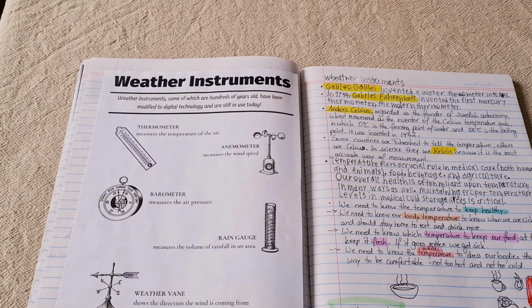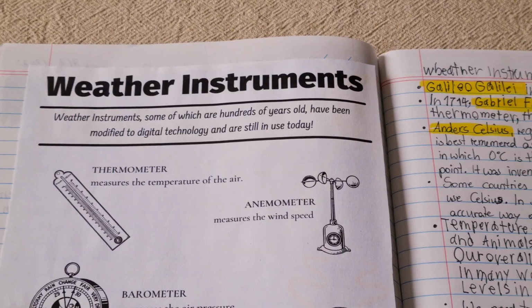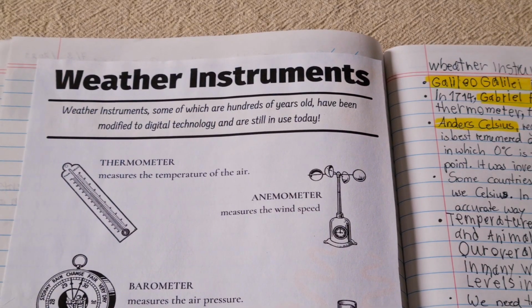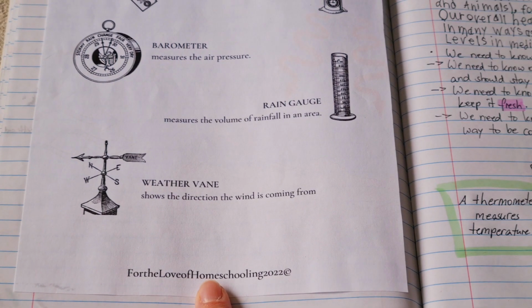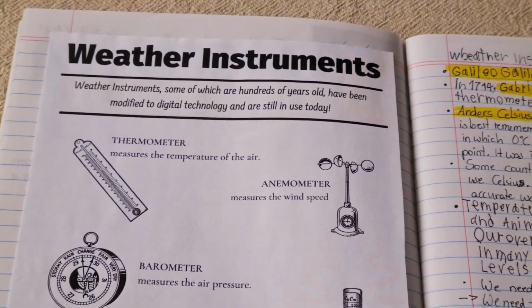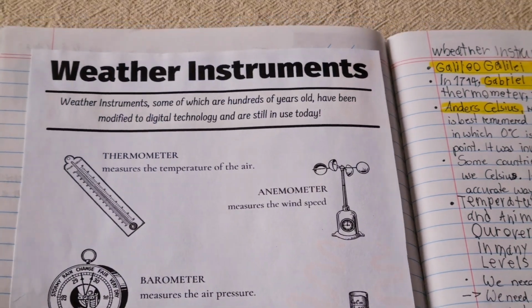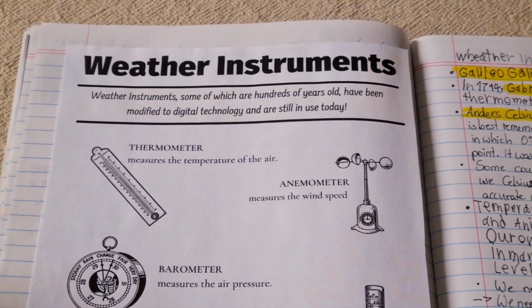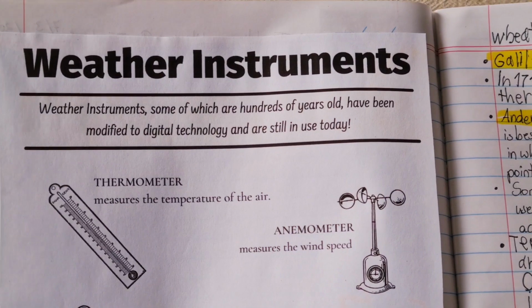Hello everybody! Today let's talk about weather instruments. This page here I printed out from loveofhomeschooling.com, and there's lots of free downloads. This one is one of the free ones. So we'll look at the weather instruments first. There are actually a few different ones.